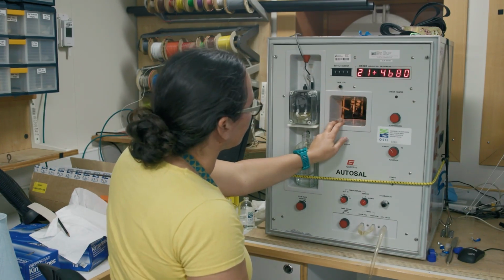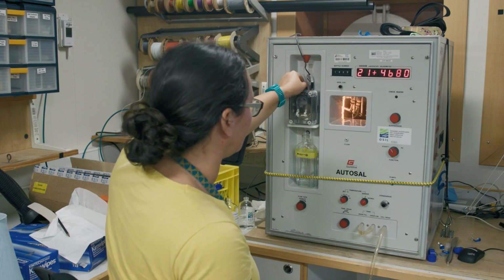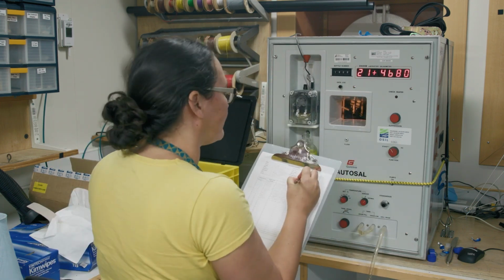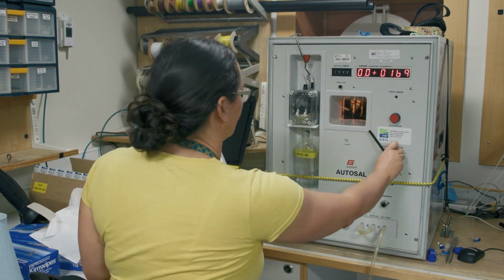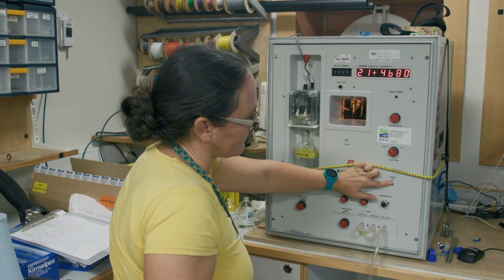We switch to standby, record the final standby value, then to 0, record that value. Neither has drifted significantly from the start. Finally, we switch off the internal pump as well, but leave the salinometer on to keep the bath temperature ready for the next set of samples you need to run.